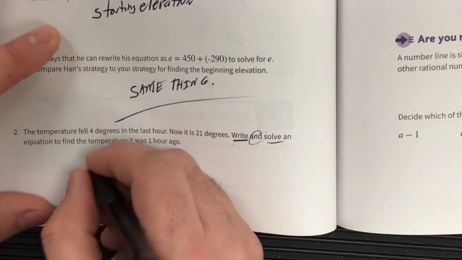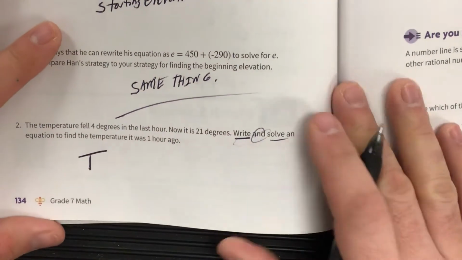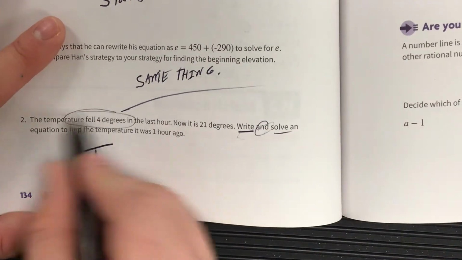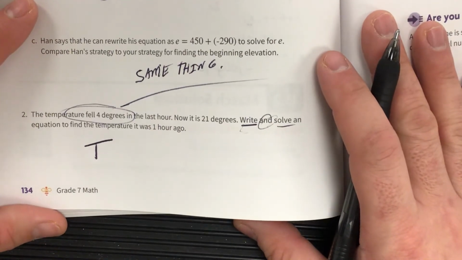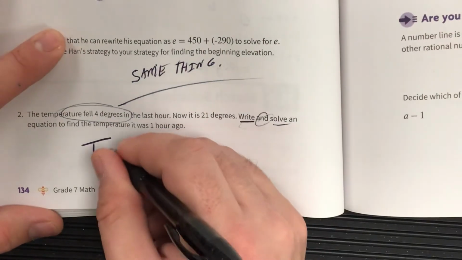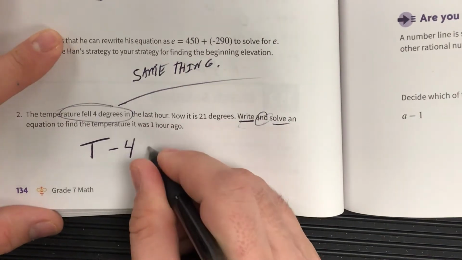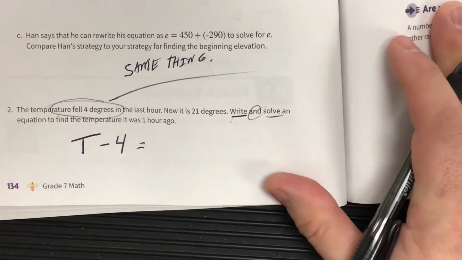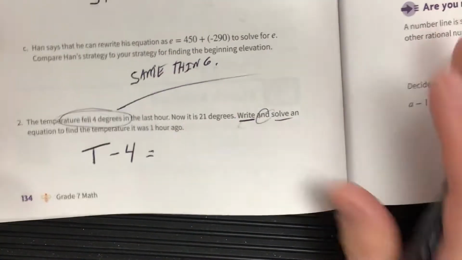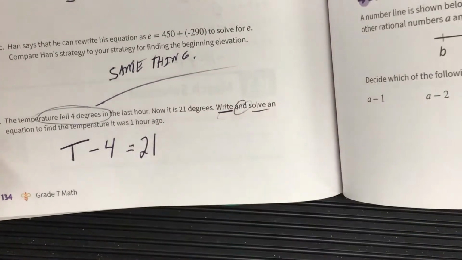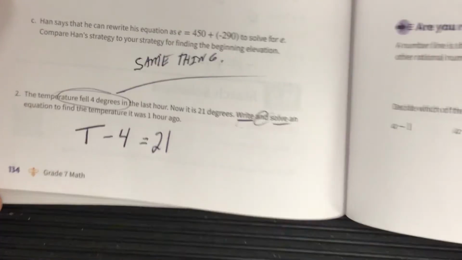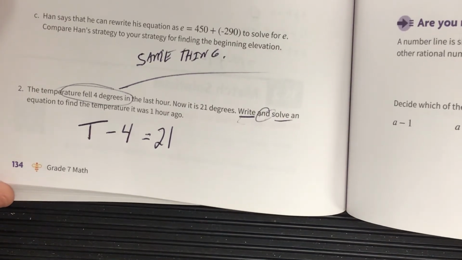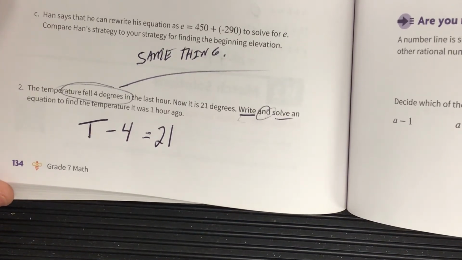T, good choice. Now I have to represent whatever it tells me here. Fell 4 degrees. Minus 4. Now it's 21. So whether you can see the answer there or not, if it says write an equation, we need to write an equation. Now we need an answer to that.